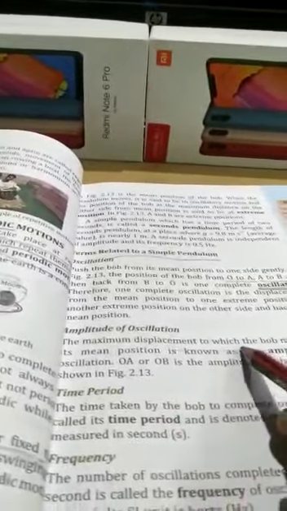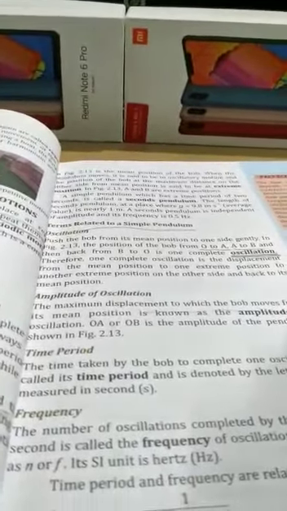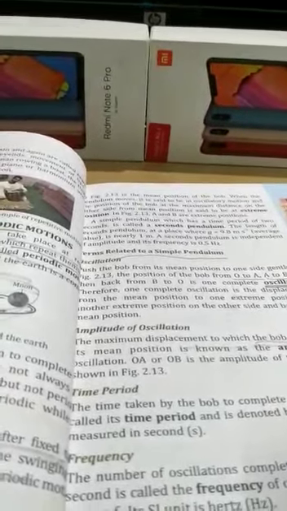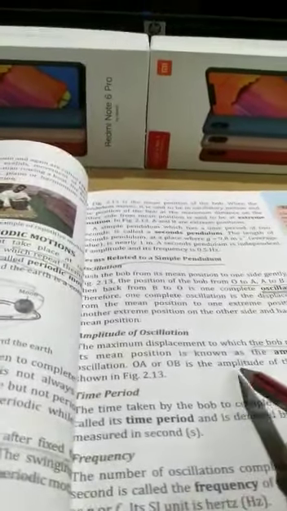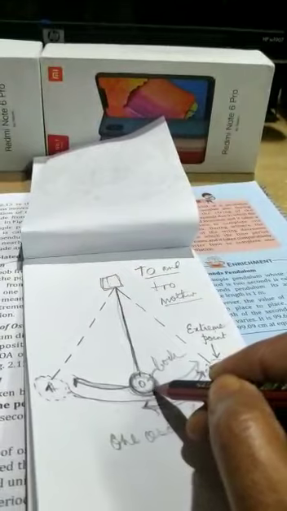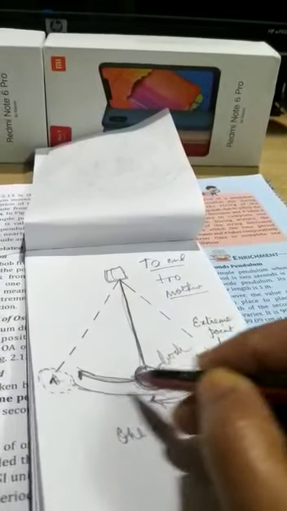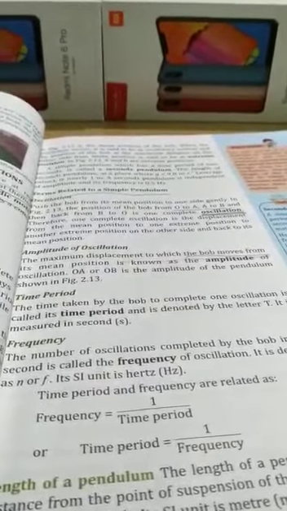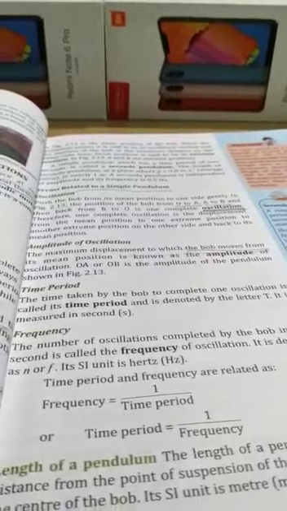Now the maximum displacement of bob, which I was telling you just now, that is the movement of bob at the extreme end from the mean position. When the bob moves from O to A and when it moves from O to B, this maximum movement of the bob is known as amplitude. So OA and OB of the pendulum is the amplitude.